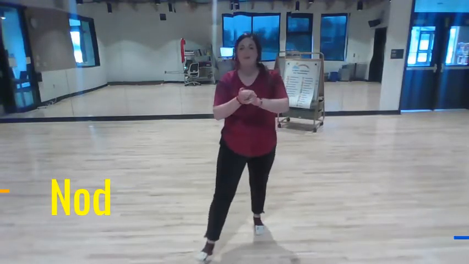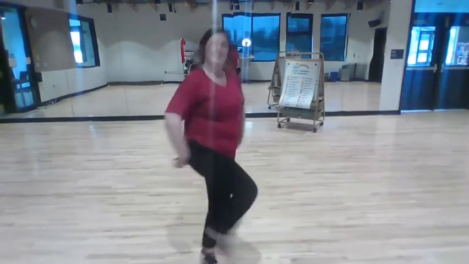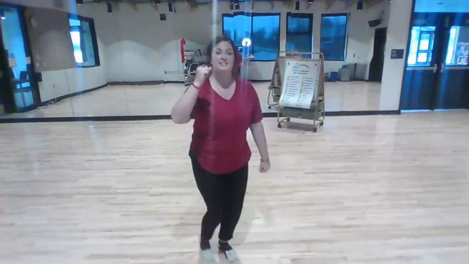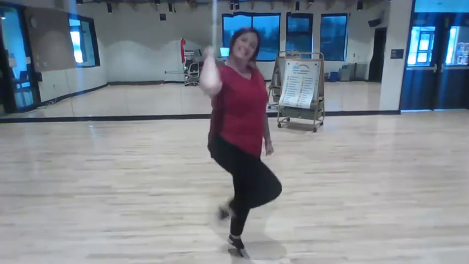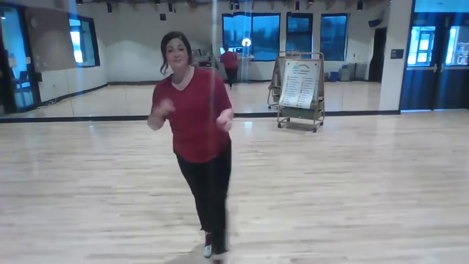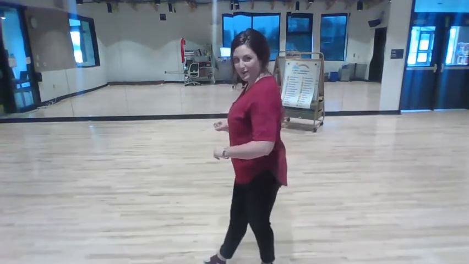N is for nod. We can nod our head. Okay, and when you're doing something like the hype, you're kind of nodding your head to the side, right? Or maybe nodding it forward as you do that. So you're combining different body parts to do those movements, and N is for nod.